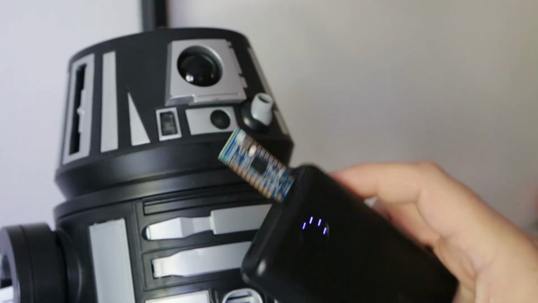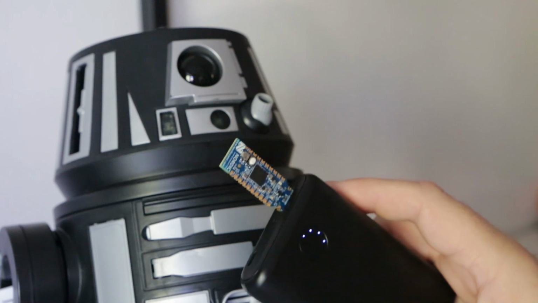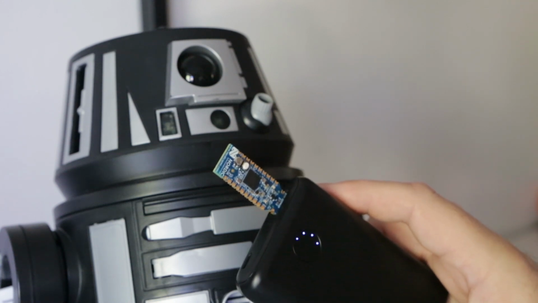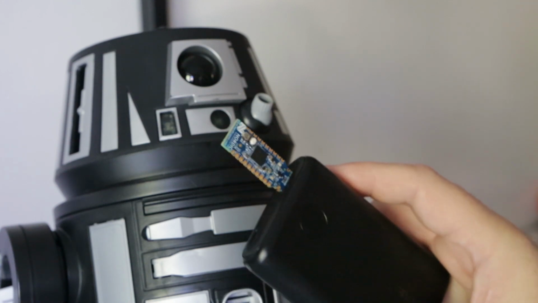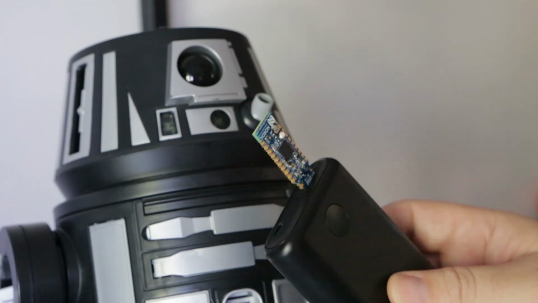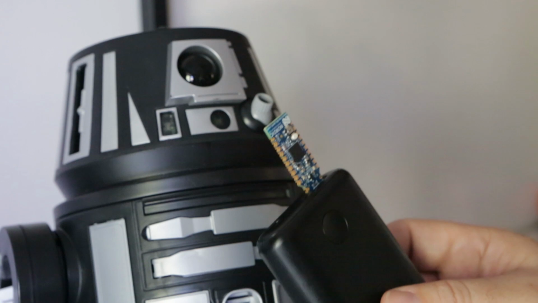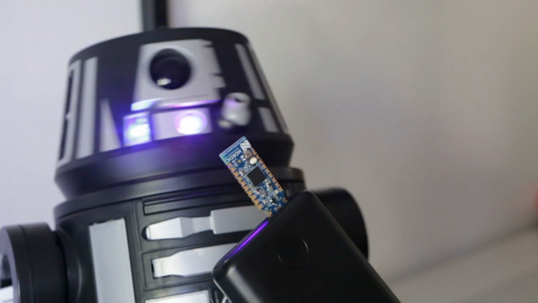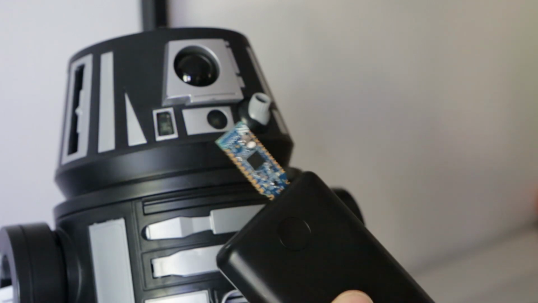And now it's broadcasting. I have all the LEDs and stuff off to save on power, so I could have this plugged in for a long period of time and just be broadcasting. But now it's broadcasting that signal, and you can see the droid react.